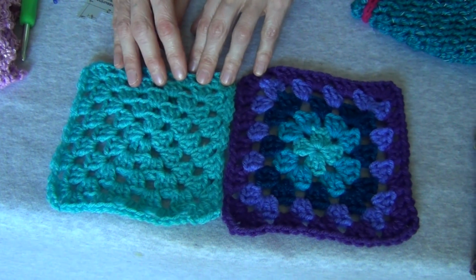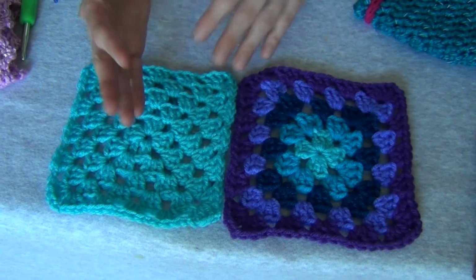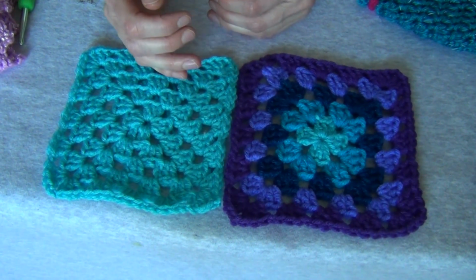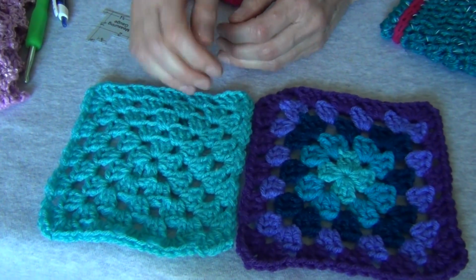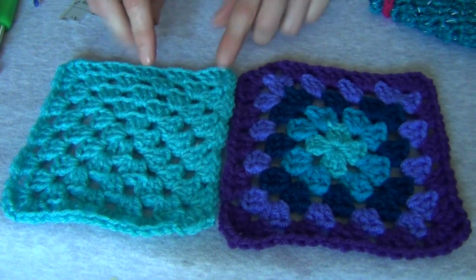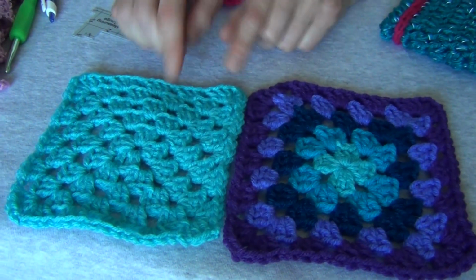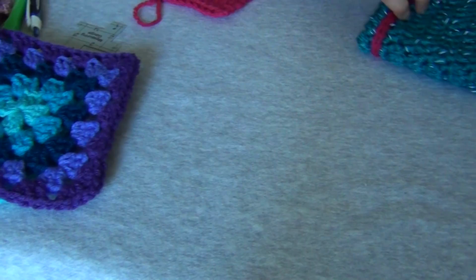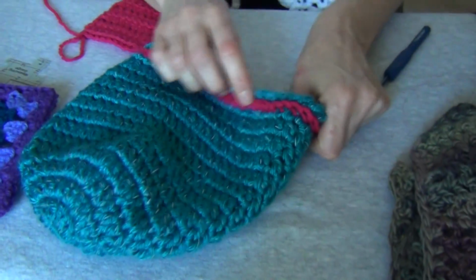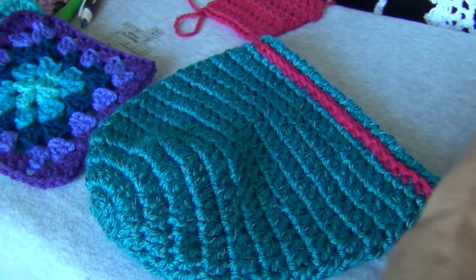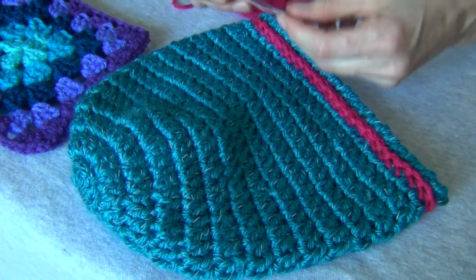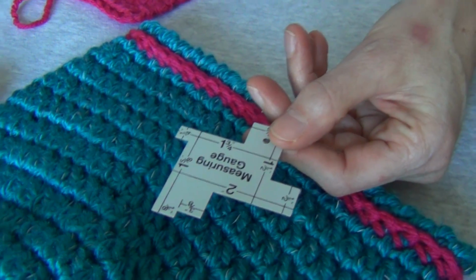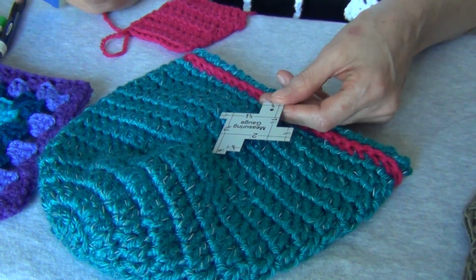Now patterns will give you their gauge, the gauge that they crocheted at, and that's what you want to take into consideration, because if you're crocheting something, yours might come out smaller than theirs simply because of the gauge. For example, if we take our hat which we crocheted here and want to see what the gauge of this hat is, you can either take an actual measuring gauge, or you can take your ruler, or your measuring tape.